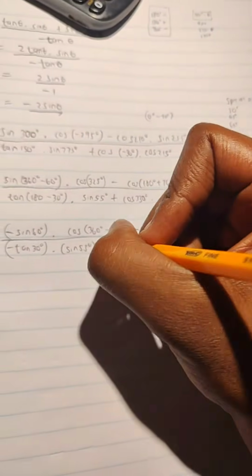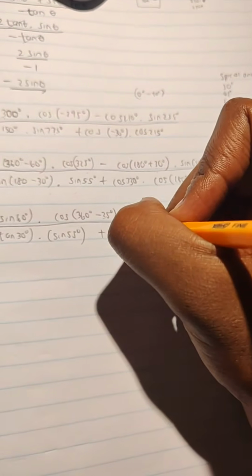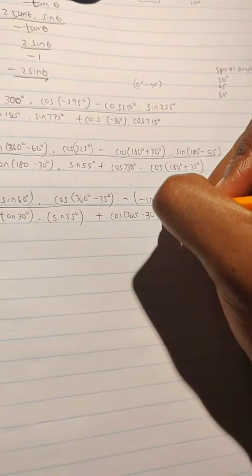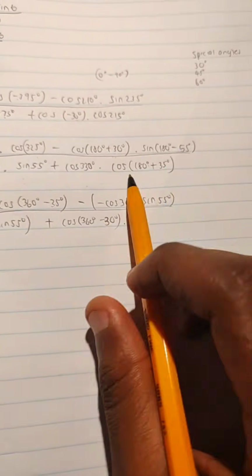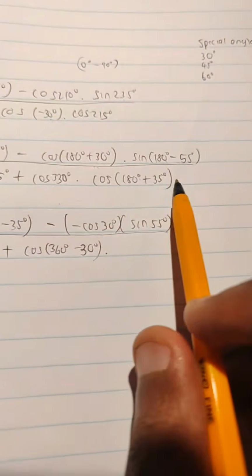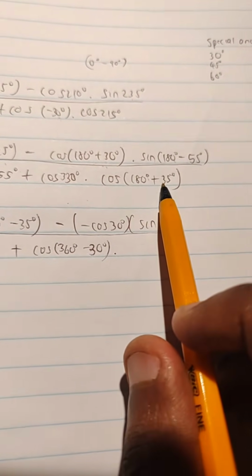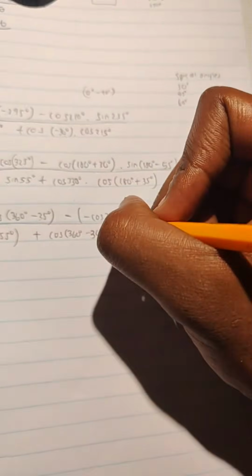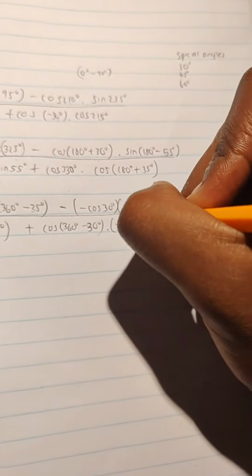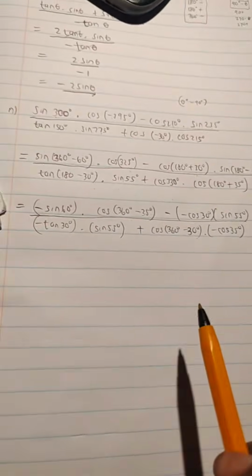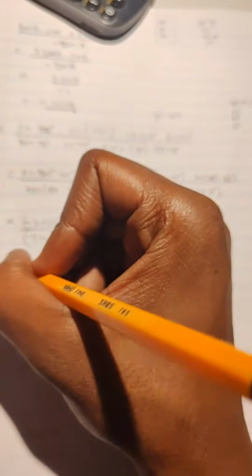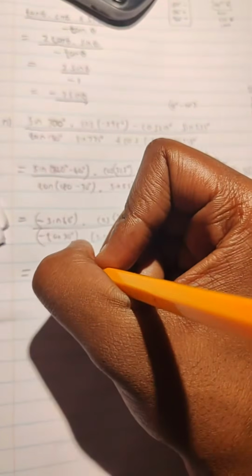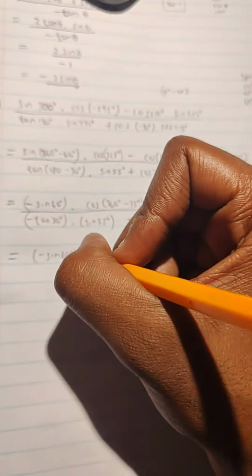Sine 55, we are sorted, that's fine. Cos 330, let us reduce that: cos of 360 minus 30 degrees. Then cos 180 plus 35. 180 plus 35 is in the third quadrant. How is cos there? Cos is negative. So for now, we have negative sine 60.